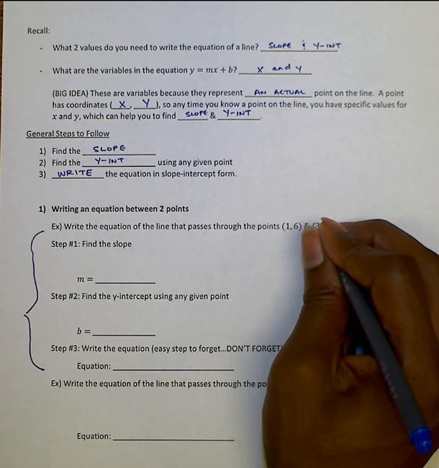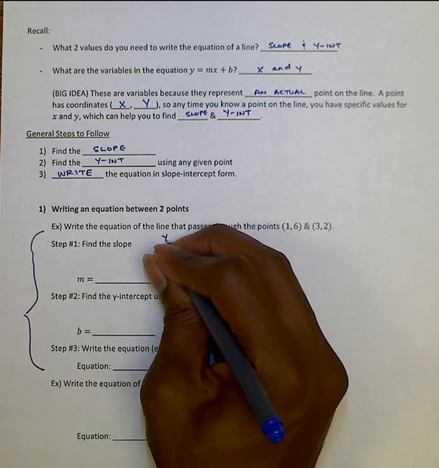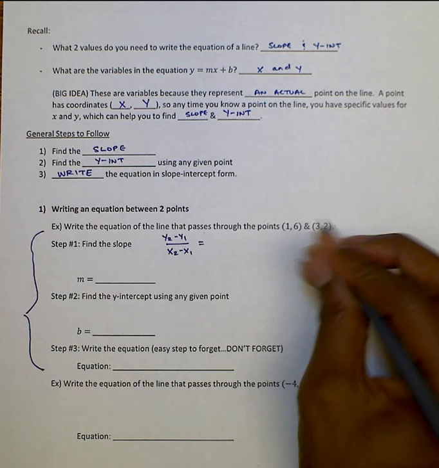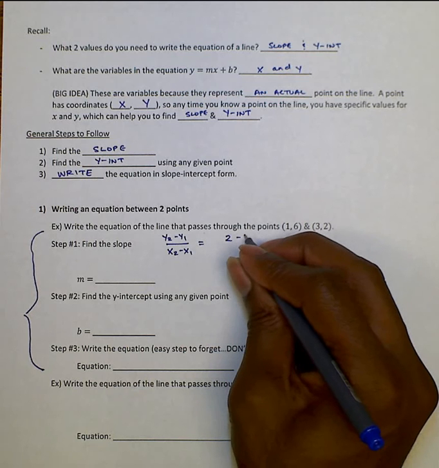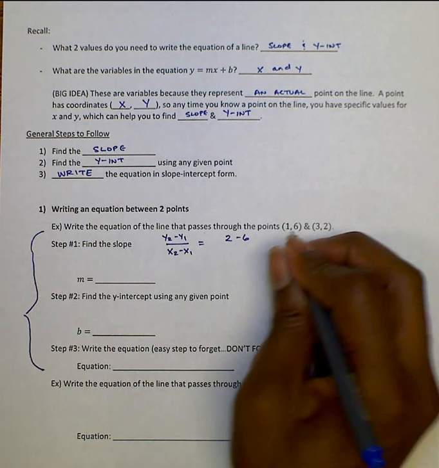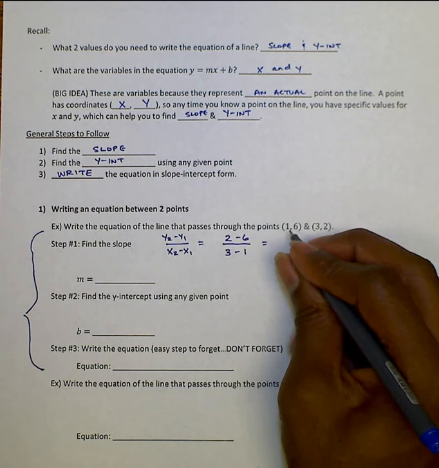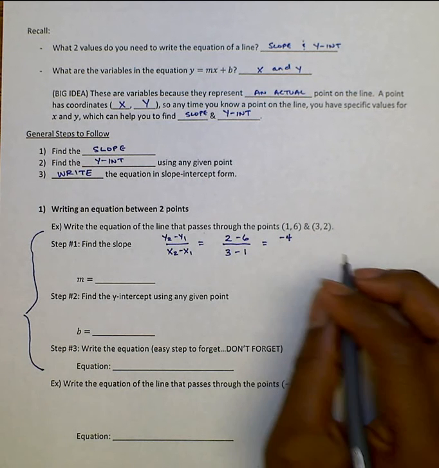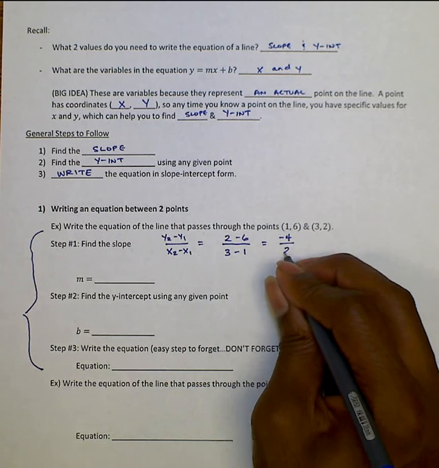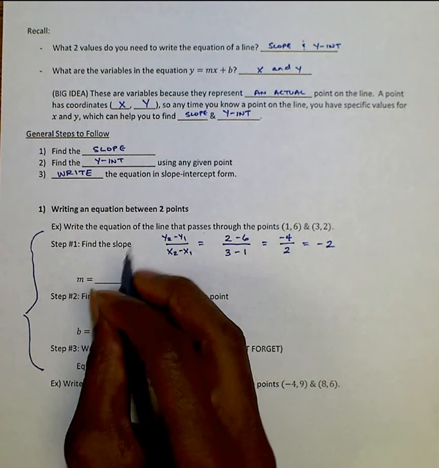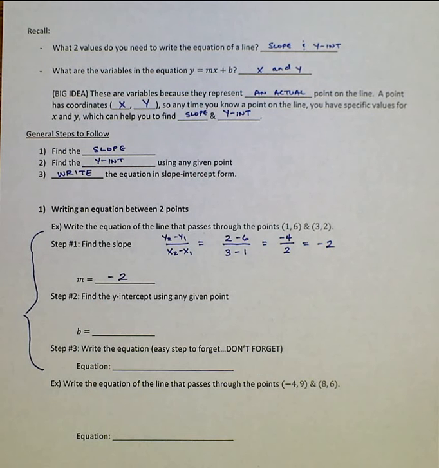Since we're given these points (1, 6) and (3, 2), remember our equation for slope is y2 minus y1 over x2 minus x1. So y2 is 2 minus 6 over 3 minus 1. 2 minus 6 gives us negative 4. 3 minus 1 gives us 2. That should give us negative 2. So our slope here is negative 2.